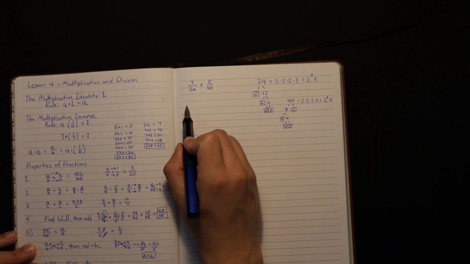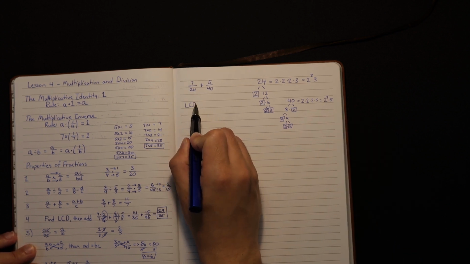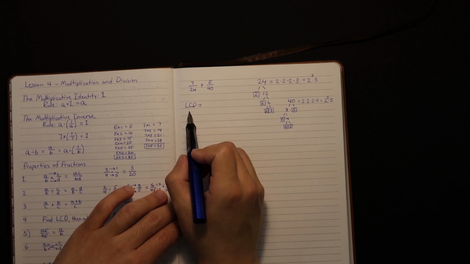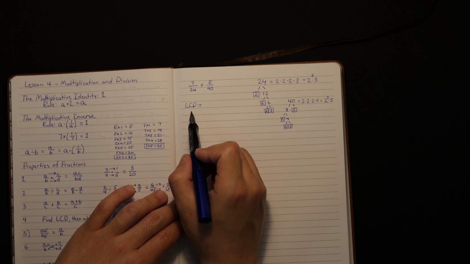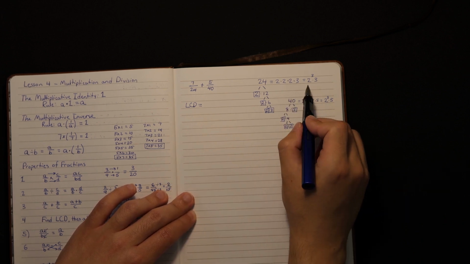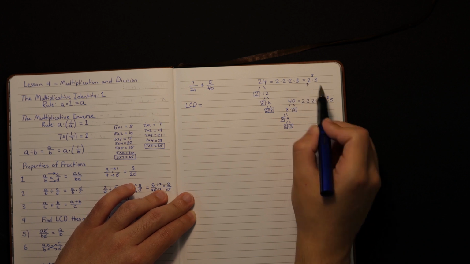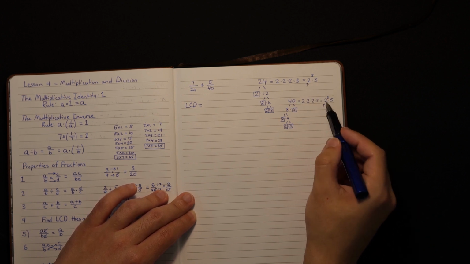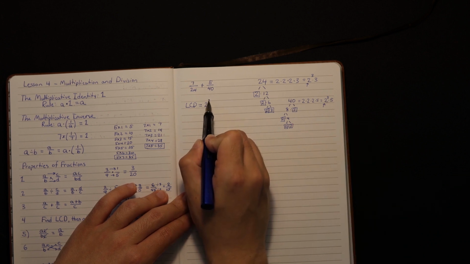Now, we can find the least common denominator by doing this. The least common denominator is found by taking the highest power of each prime factor present in either denominator. So here I have a 2. I know 2 is shared between the 24 and the 40, but we're going to take the highest power. Since they're both 2 to the 3rd power, I'm just going to take 2 to the 3rd power.